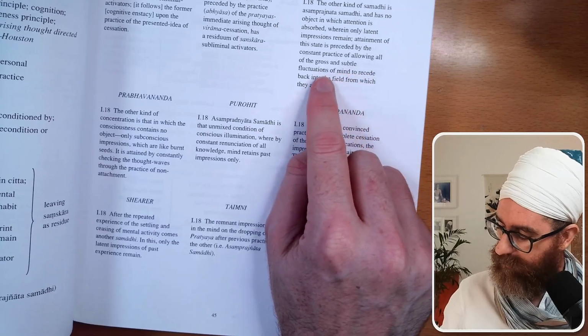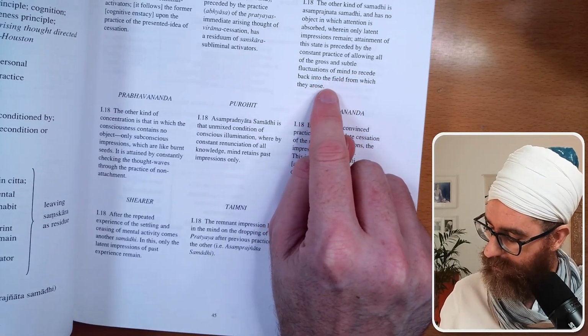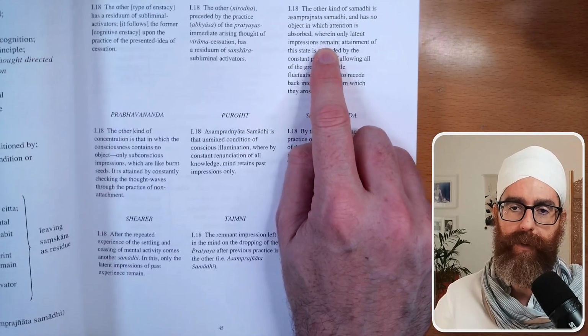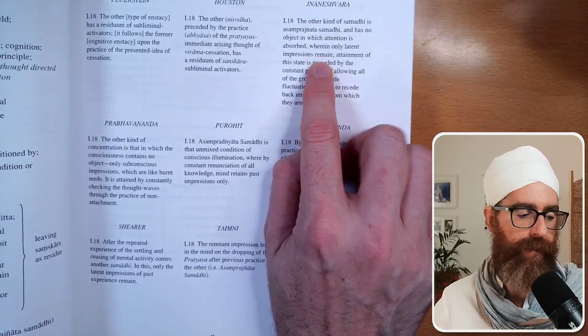Only latent impressions remain. Yeah, the samskaras. Now the samskaras, I talked about them in another video, I think. So that's the seeds of karma. If I do an action or a thought or a word, that's going to be written in the ethers. You may call it the Akashic records, if you wish.